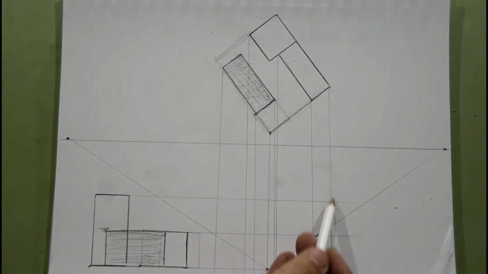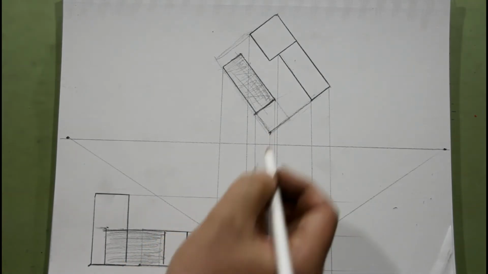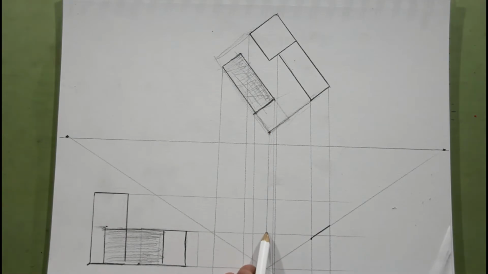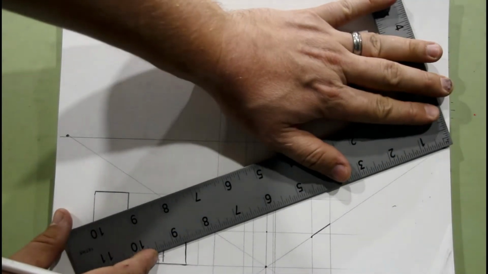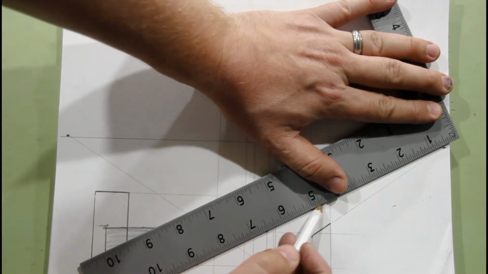To figure out how high this is going to come up, I bring this line over to here, because this is my main line, my most important line coming down. I'm going to make a dot there. And that's how far the cabinets come up.